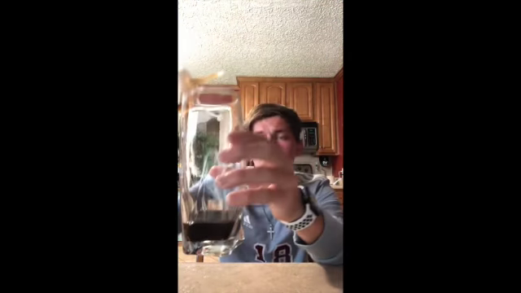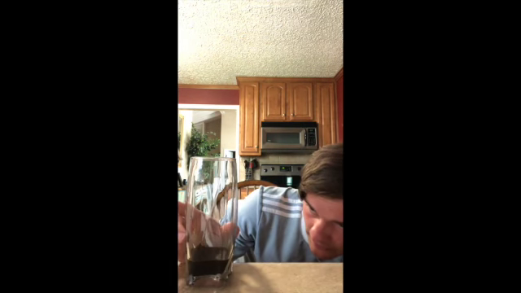The colors of syrup and chocolate syrup are very similar, so there's only a faint line in between those two where you can tell the true difference.